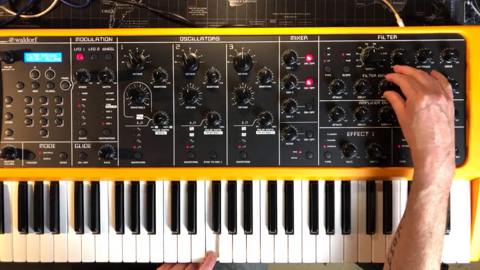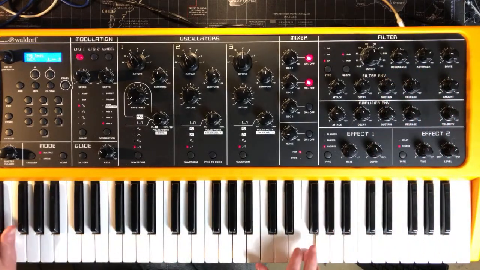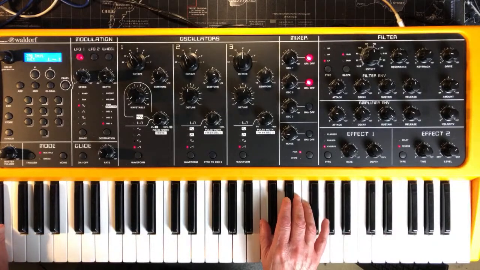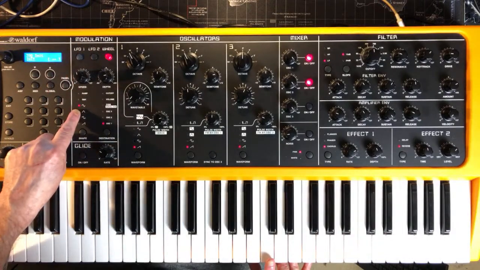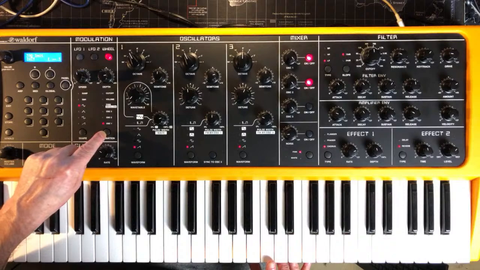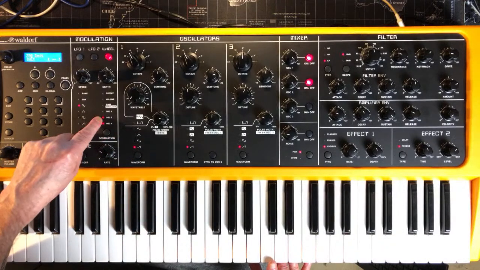Hang on. Let's add some modulations to the wheel. I'll push the wheel up so we can hear what I'm doing, and select wheel there. We'll use sine wave, obviously, and modulate. I'm only using 2, so I'll modulate 1 and 2.